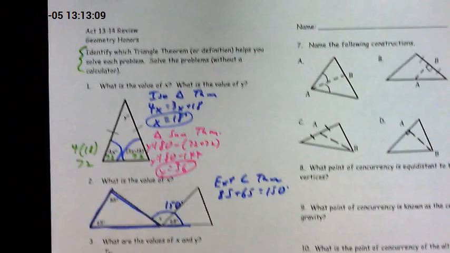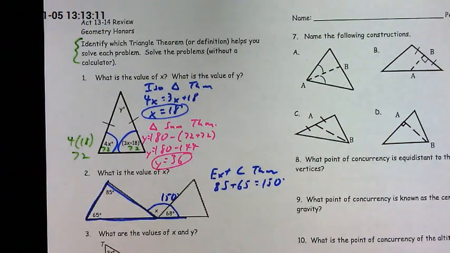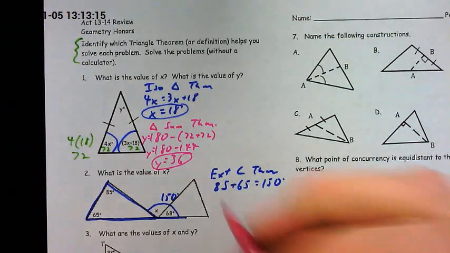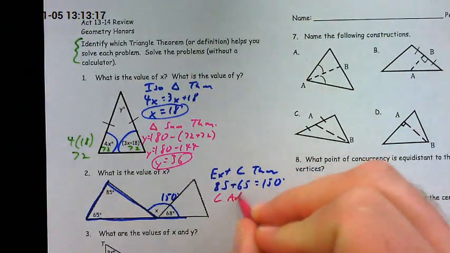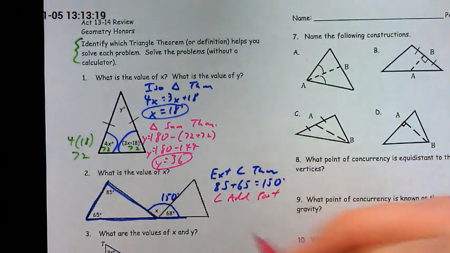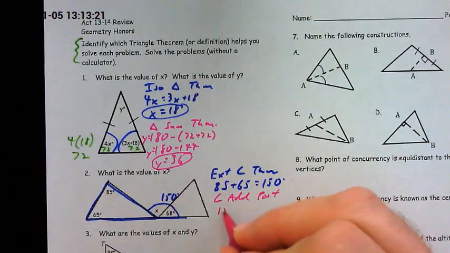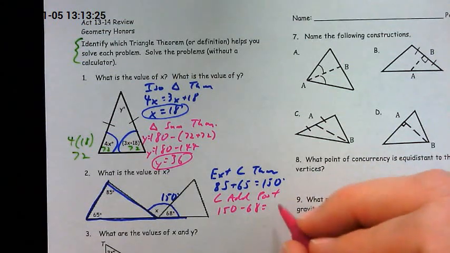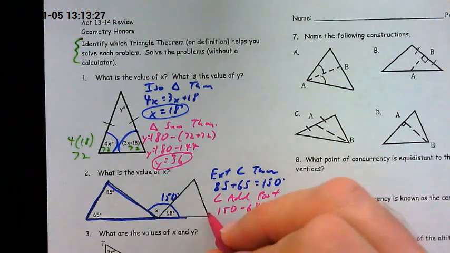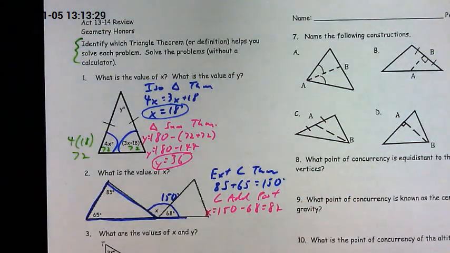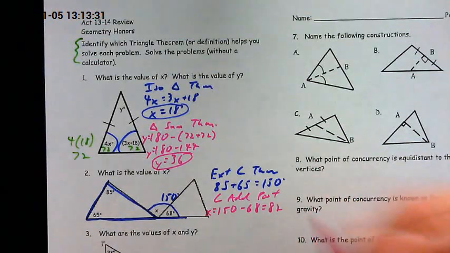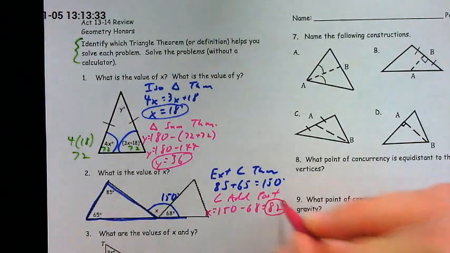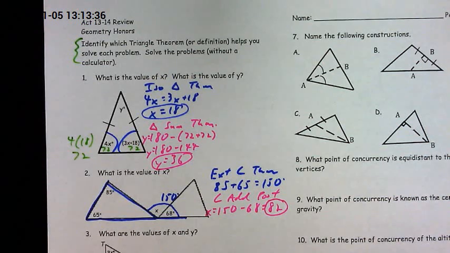Now that we know that that whole thing is 150, I can use angle addition postulate to say that if this whole thing is 150, subtract the 65, and that leaves us with 82, and that would be x. What is that? 68?